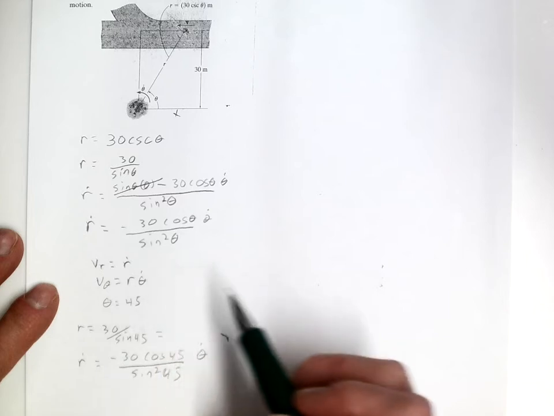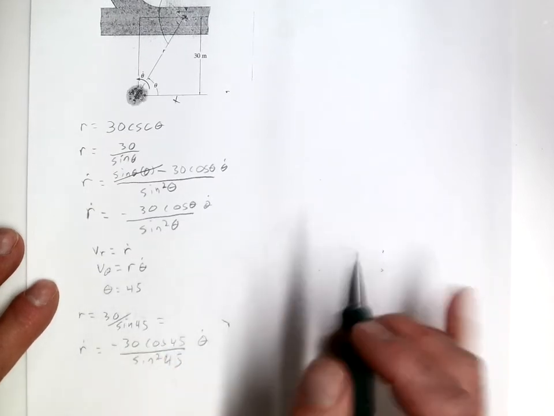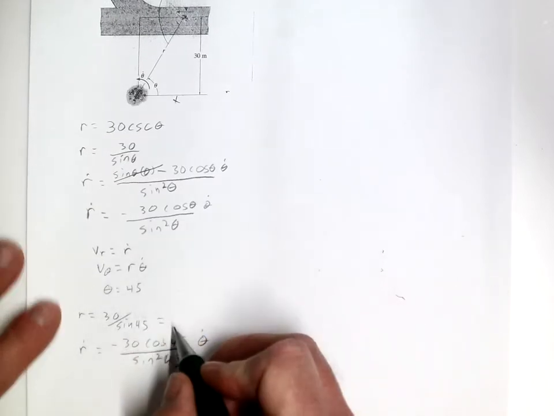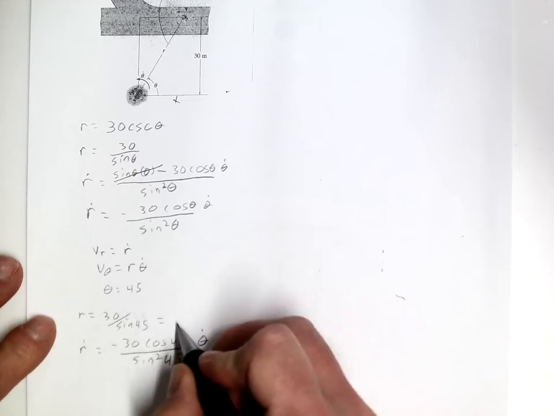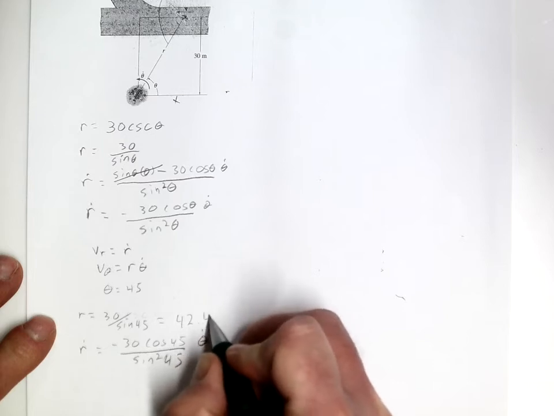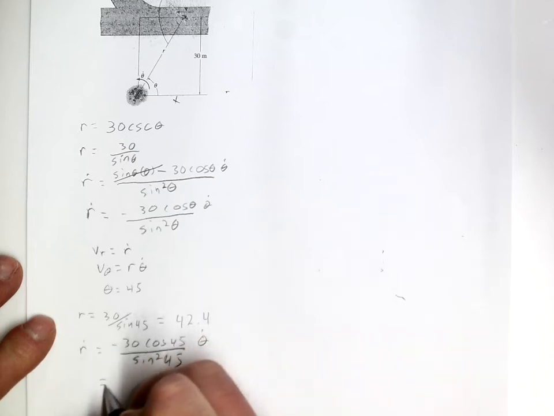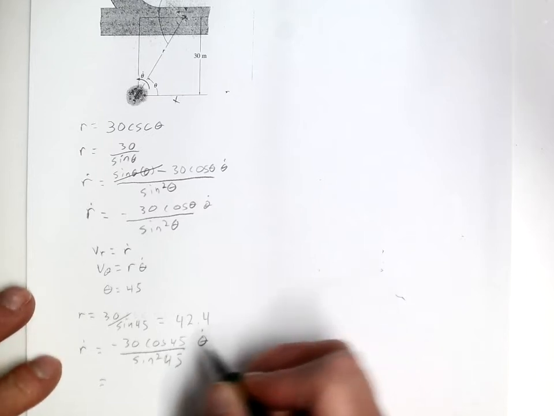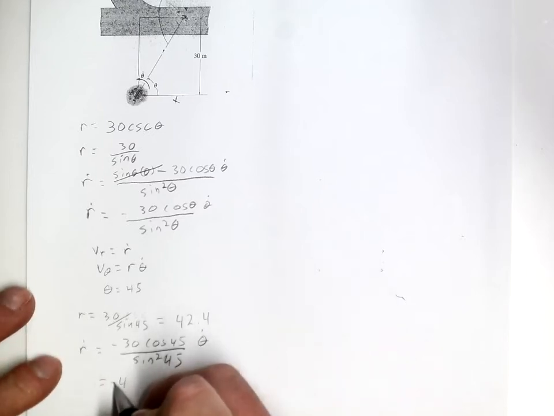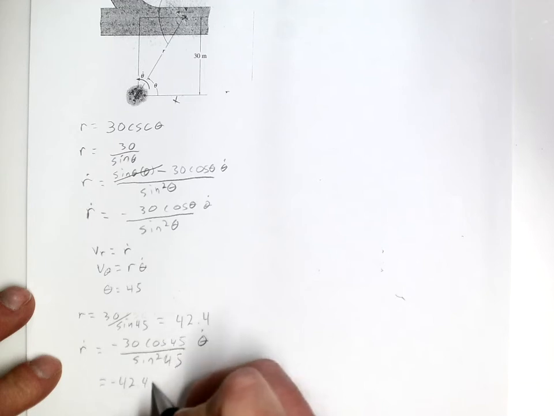And that's it. So r is equal to 42.4, and r dot is equal to negative 42.4 theta dot.